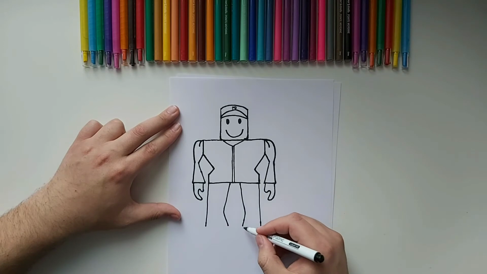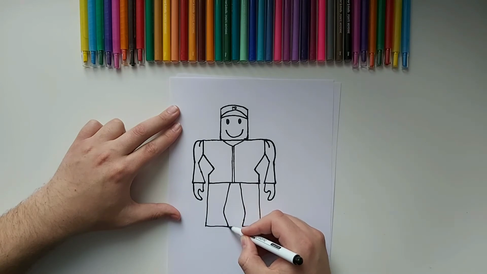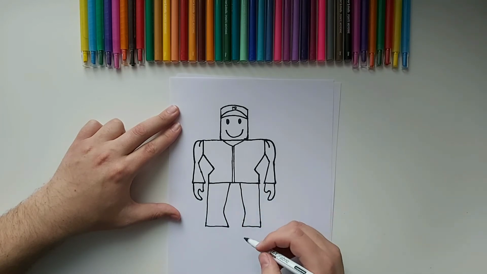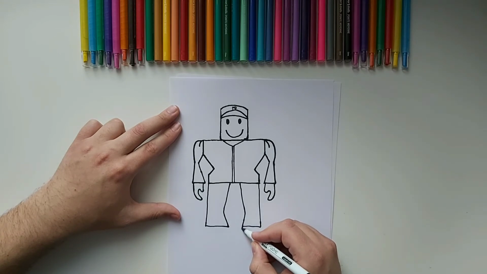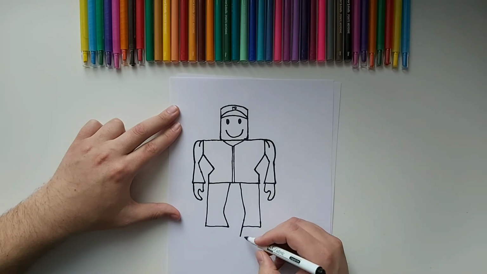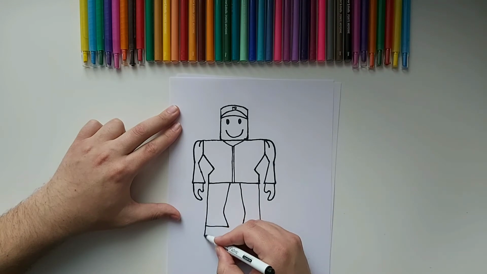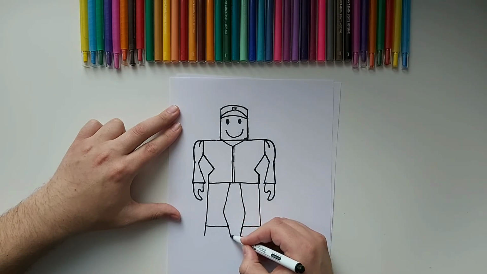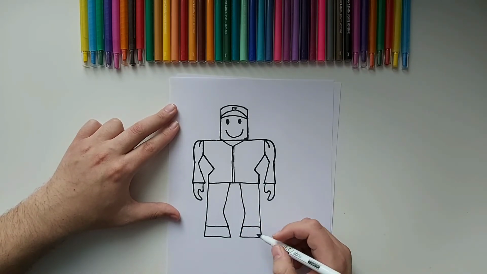So now make a straight line to connect these two points, and we need to draw his shoes now. So that carries down, this one as well, and connect. That carries down, same as that, and connect. This one slightly bigger than this.